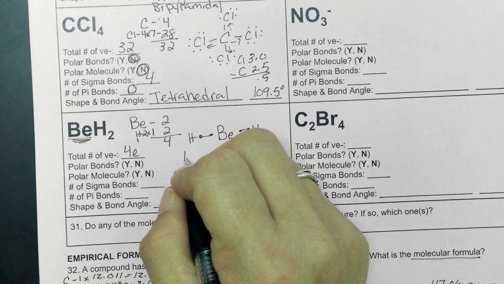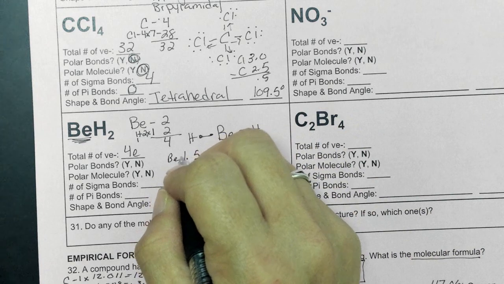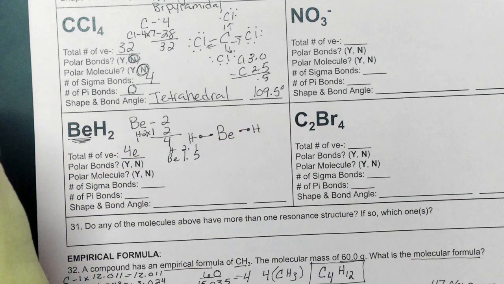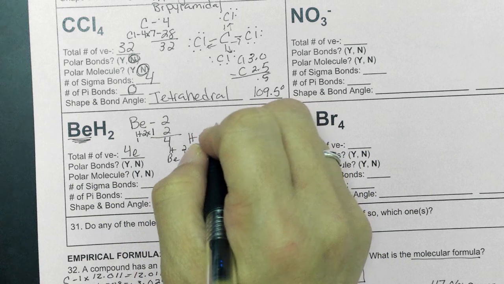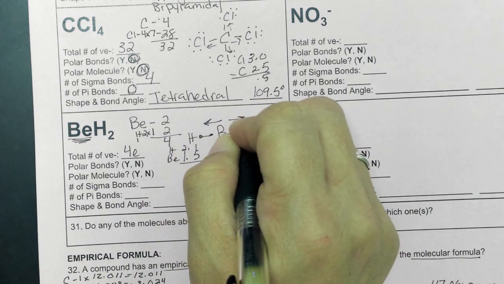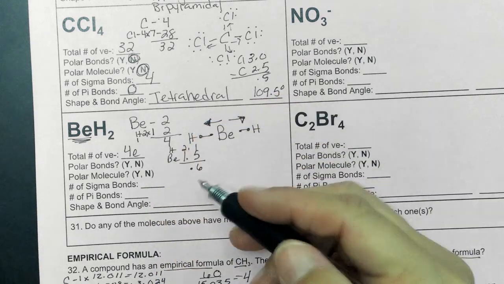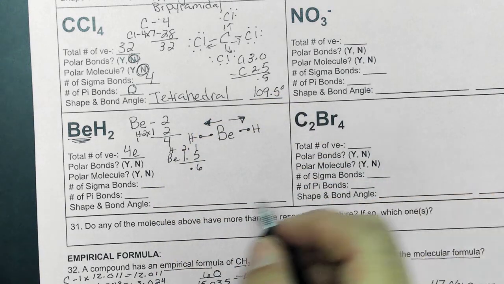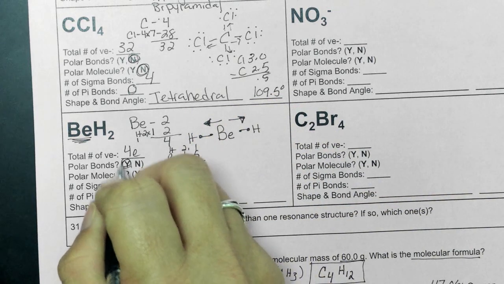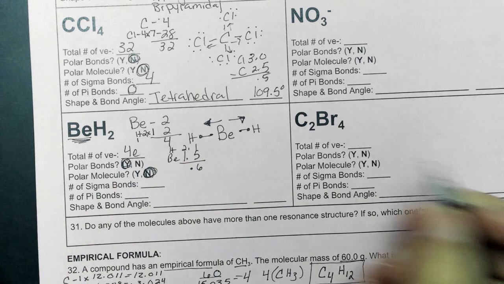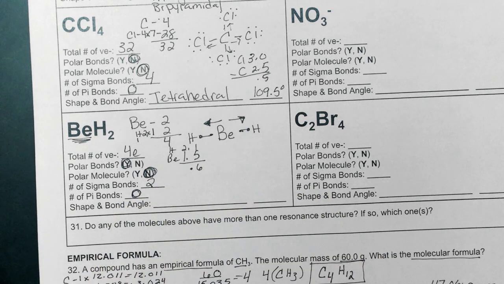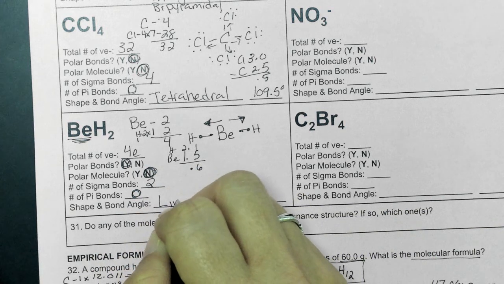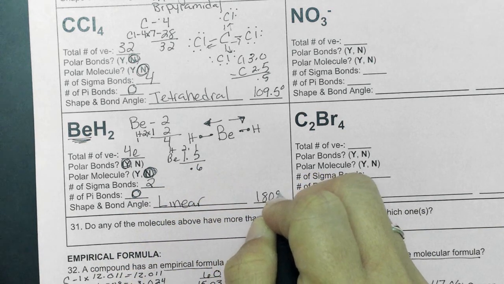So if we look at beryllium, 1.5 is beryllium, and hydrogen is 2.1. So 2.1 minus 1.5 is an electronegativity difference of 0.6. So everything is pulling out towards the hydrogens, but I don't have a winner in this situation. And so I have polar bonds with a non-polar molecule. I have 2 single bonds, so that's 2 sigma, no double or triple bonds, so no pi bonds. This shape is linear with a 180-degree bond angle. Okay.